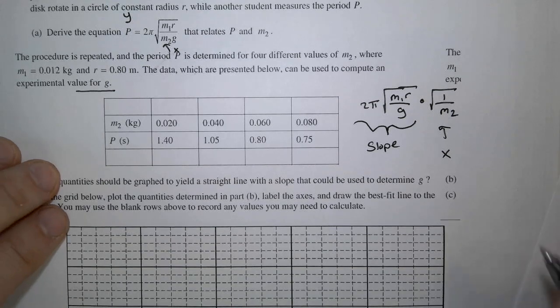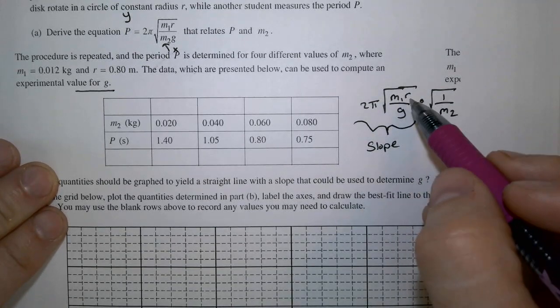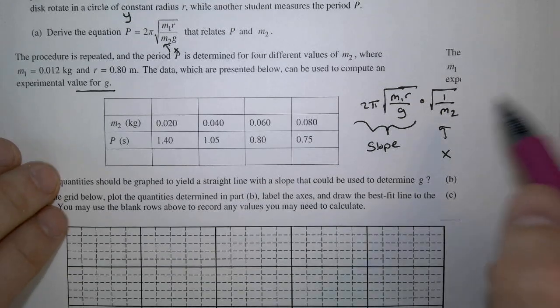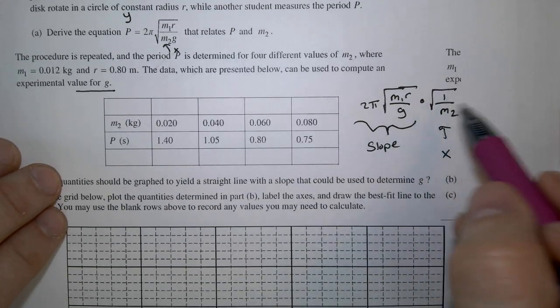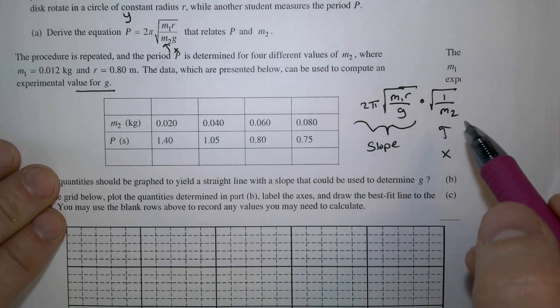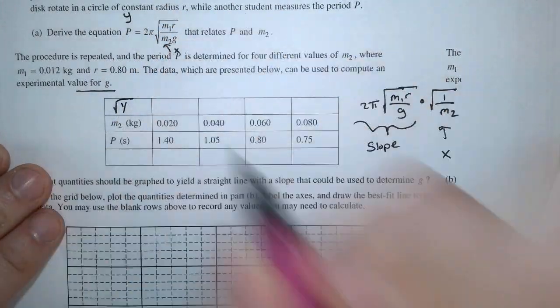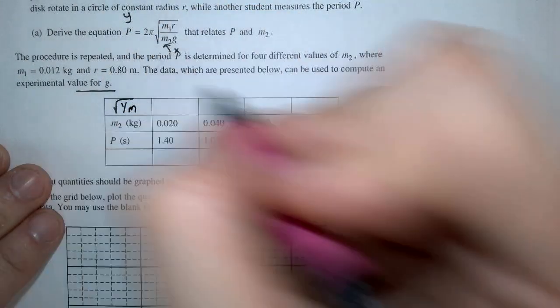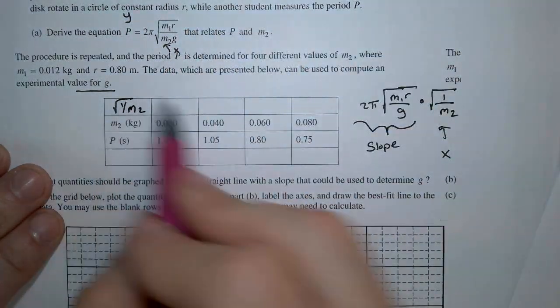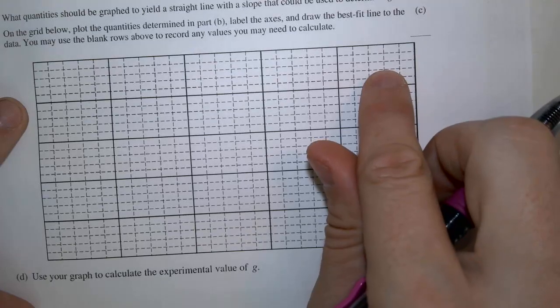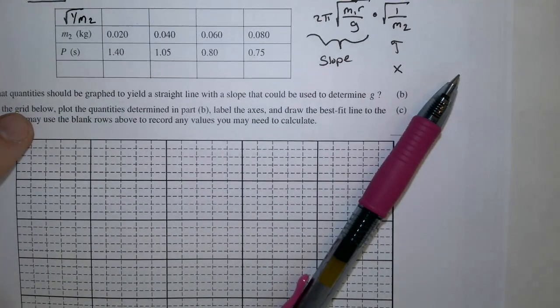Now, it didn't have to be that way. We could have put the m1 and the r and all that part with the m2. I prefer to have my slope be big and my x value be small because I have to do a lot of x values and only one slope. So I'm going to make the slope, not the slope, the x value, the square root of 1 over m2. So we have to calculate all those values, and then we will be able to graph it on the line. Okay, so I'm going to do that real quick.